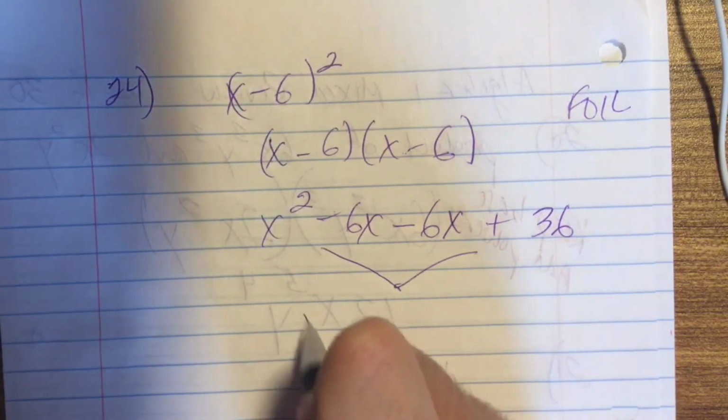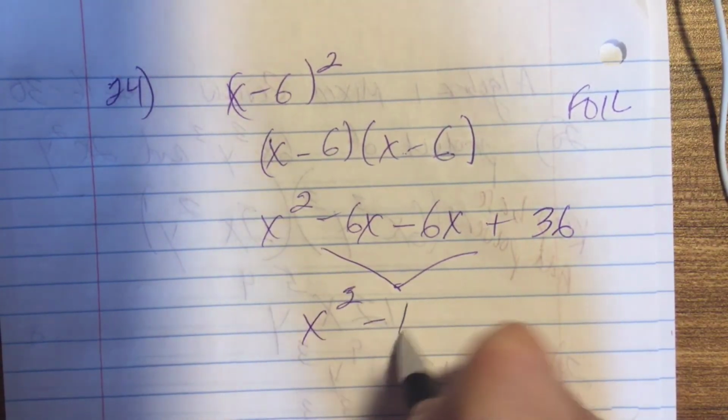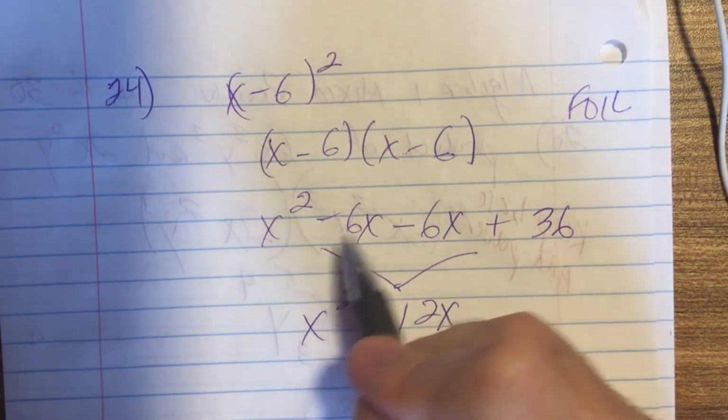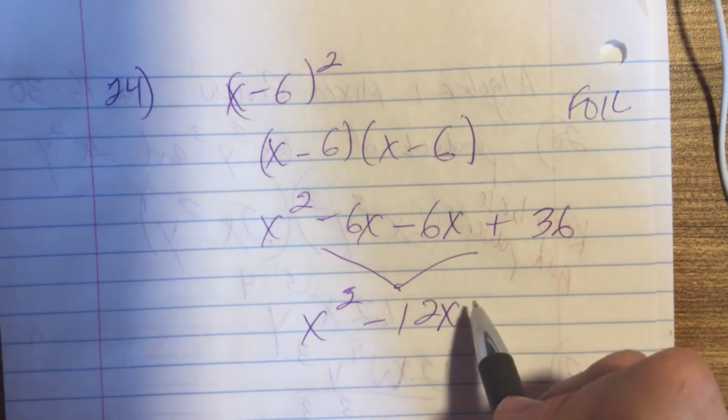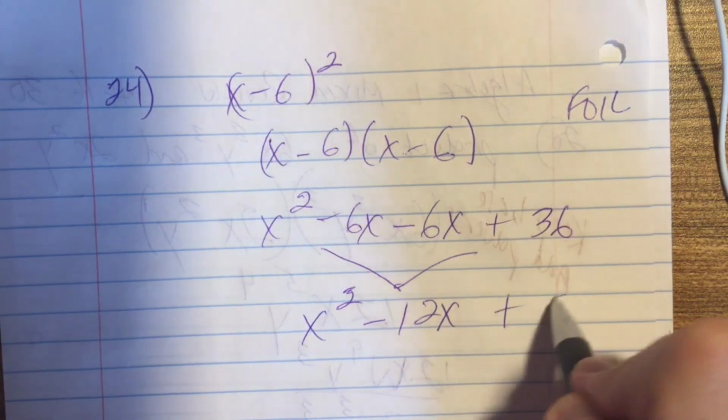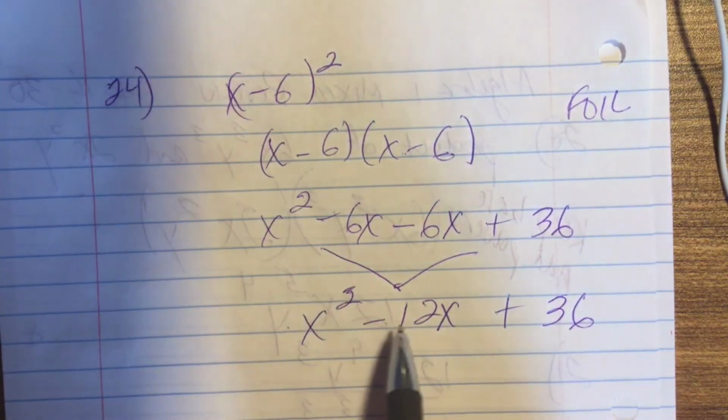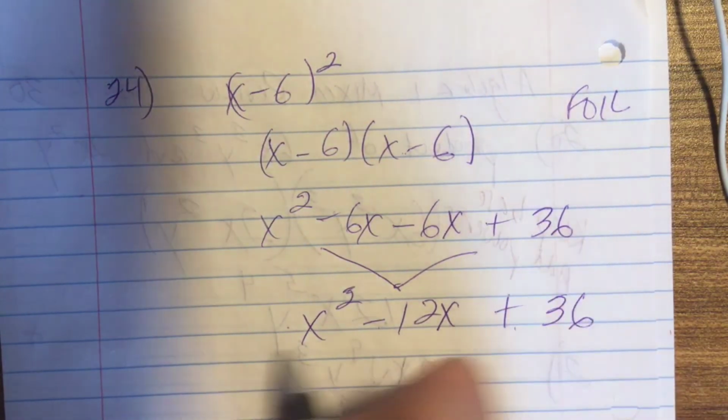Combine the terms in the middle because they are like terms. Negative 6x minus 6x would be a negative 12x when condensed. And the other terms come down as is. X squared minus 12x plus 36 is your product.